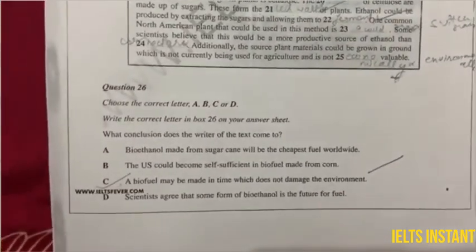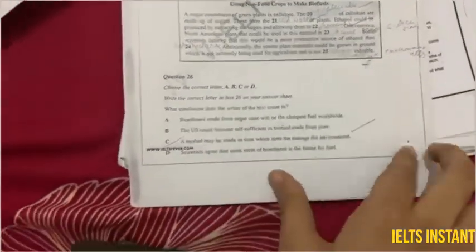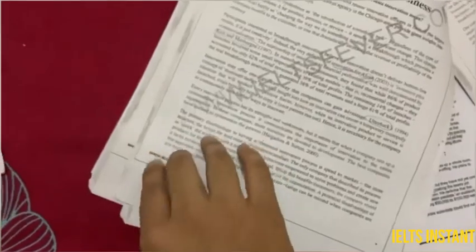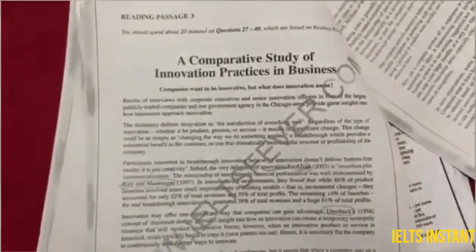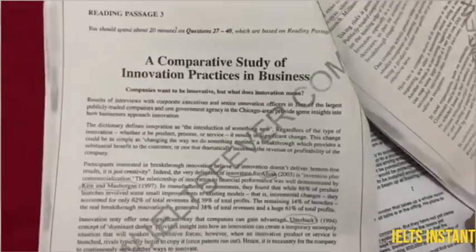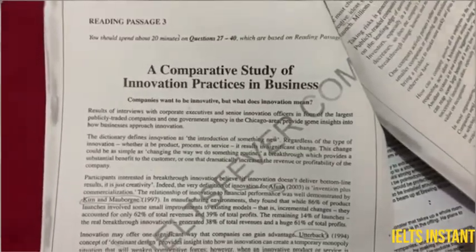Like in this passage we are talking about this topic, a normal topic, and we will guide you about how to solve these questions easily. You can see in the video I have also attached some passages that I solved thoroughly.